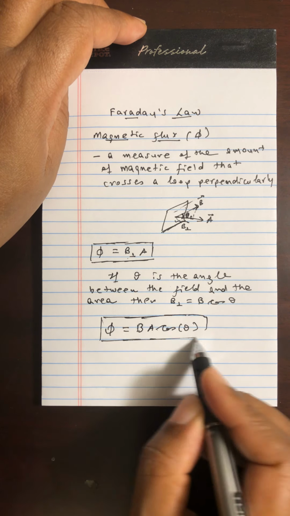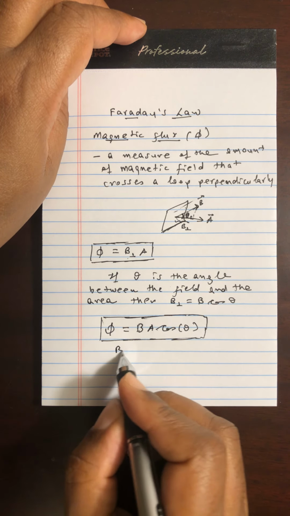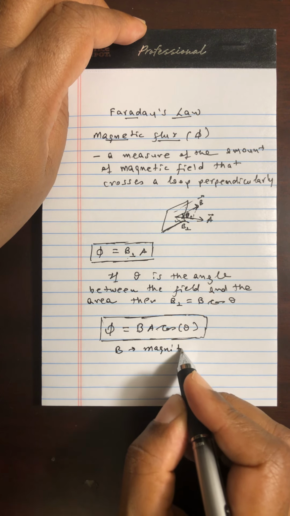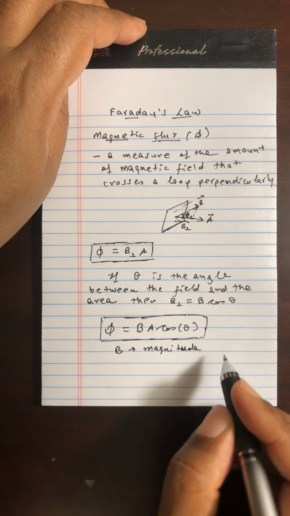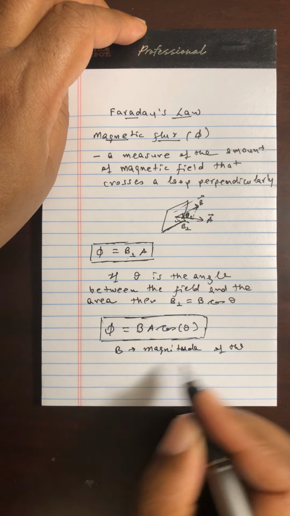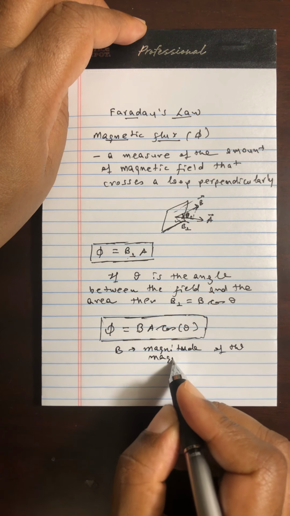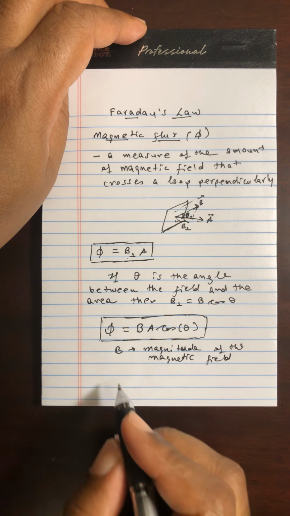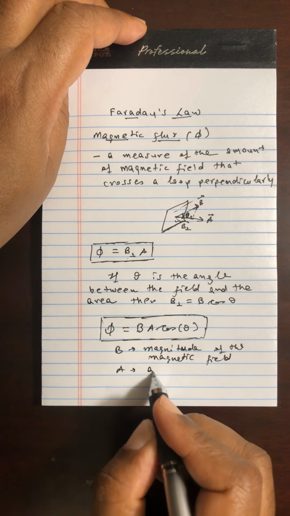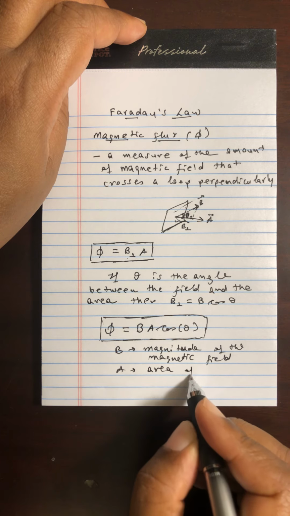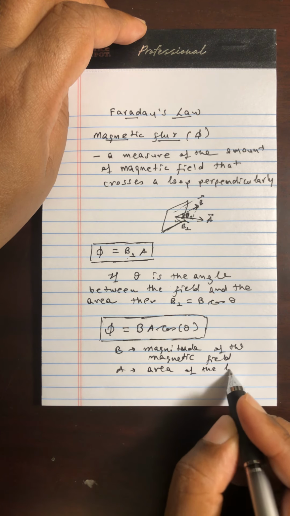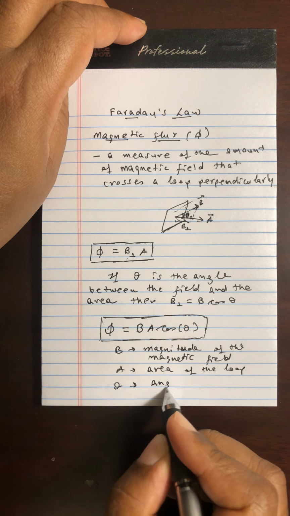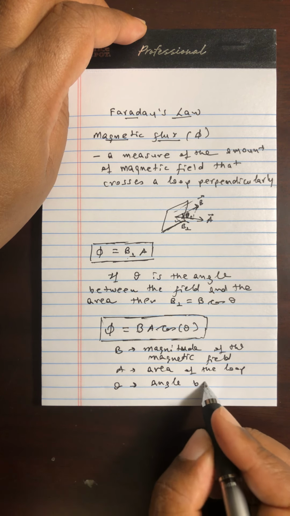In this formula, B stands for the magnitude of the magnetic field, A is the area of the loop, and theta is the angle between field and area.